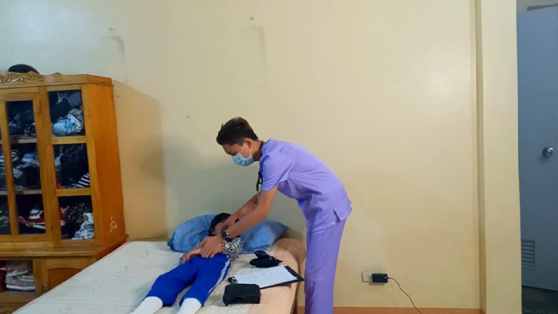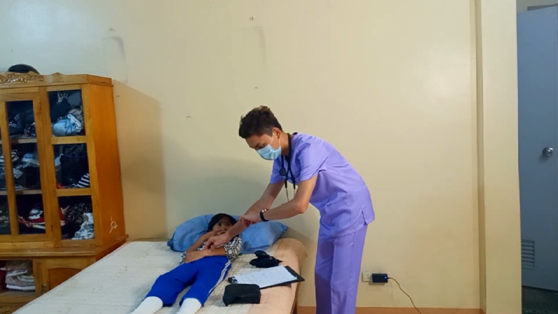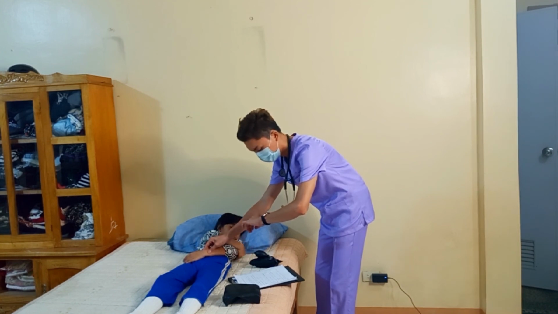Assess the patient's readiness to ambulate. Number 8, assess the baseline vitals. This is to ensure hemodynamic stability prior to ambulation.